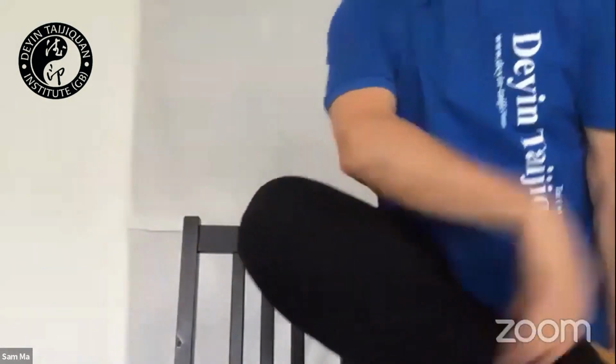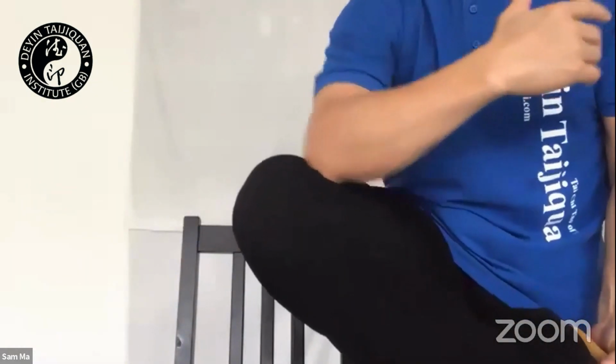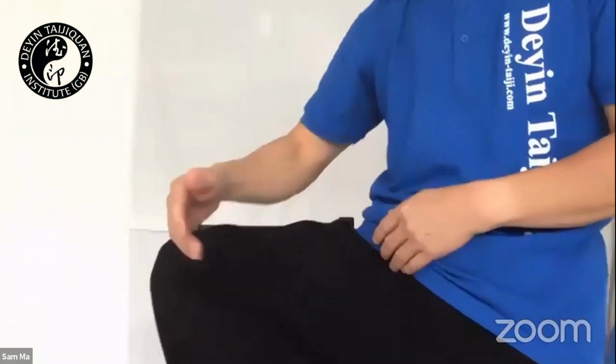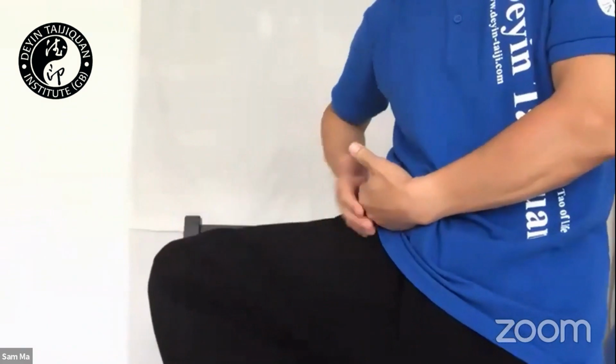So what we're going to do is cross the legs, put the elbow here and give a little massage. While you're doing it, you can also massage the quad muscle as well.